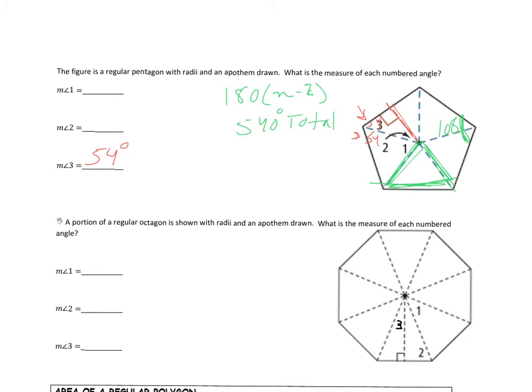Well, if I have a triangle here, how do I find the measure of angle 2? Well, a triangle's always 180 degrees, so I would do 54 plus 90 plus angle 2 equals 180. And when you work that out, you get 36 degrees for angle 2. And then what would I do to get angle 1? Well, I would just do 36 and double that to get 72 degrees.